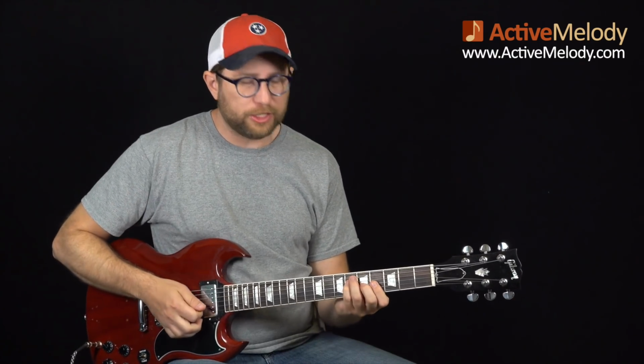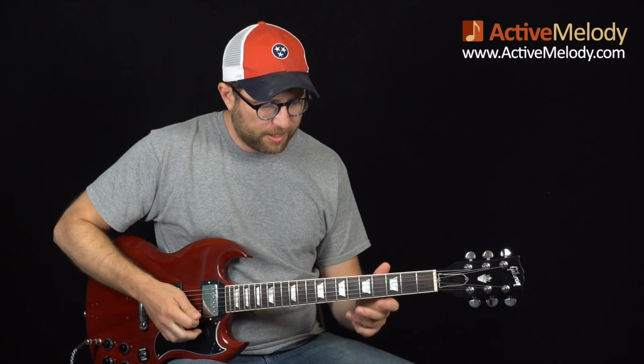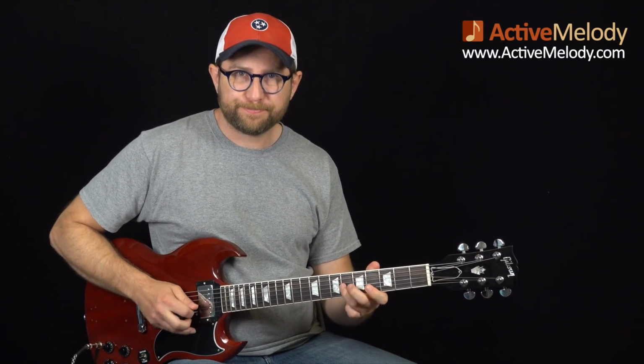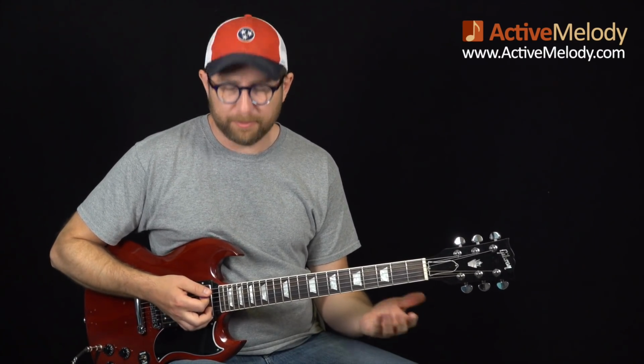The other way, which is a little more sophisticated, is to actually change the scale to match the chord you're on. So in this case, and that's what we're going to do here, we're going to start with this G sharp chord, and we're going to be in the G sharp minor pentatonic scale. Everything we're going to be playing is minor pentatonic. So think of, that's your minor pentatonic scale for G sharp.